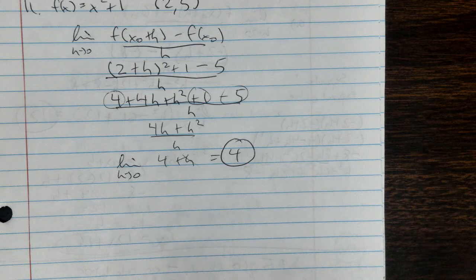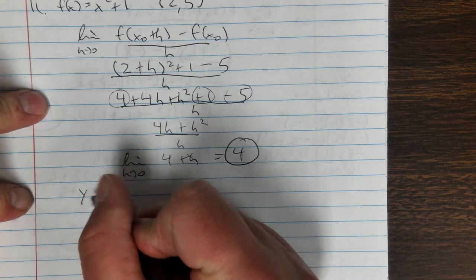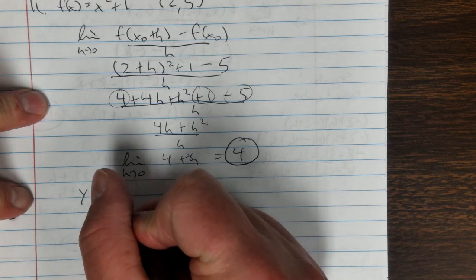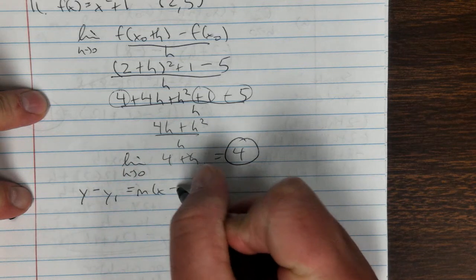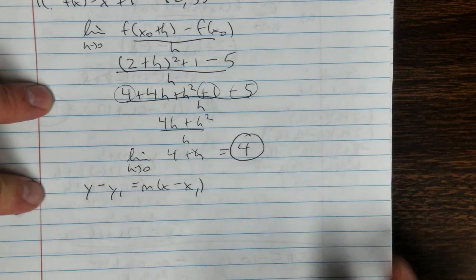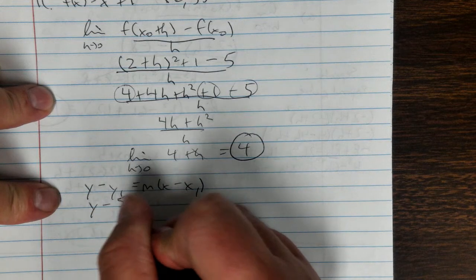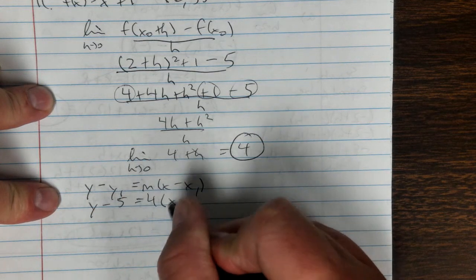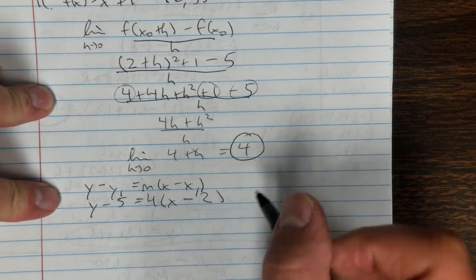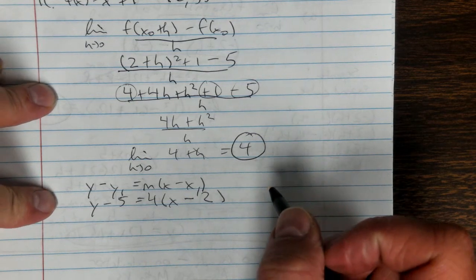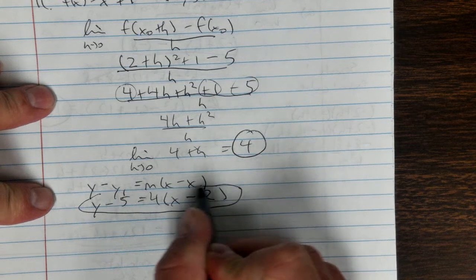And then for the next part, we need y minus y1 equals m times x minus x1. So that's going to be y minus 5 equals 4 times x minus 2. So that's the point-slope form.